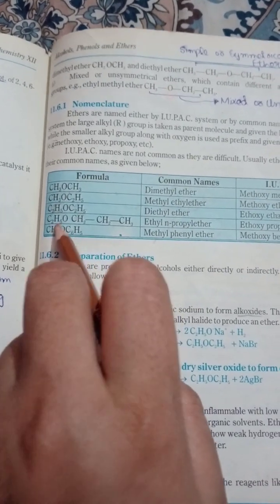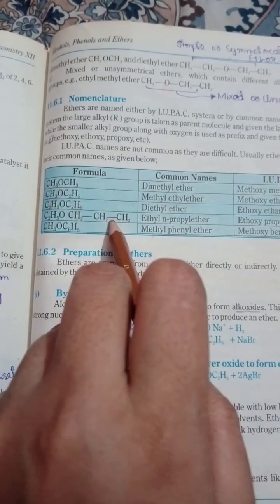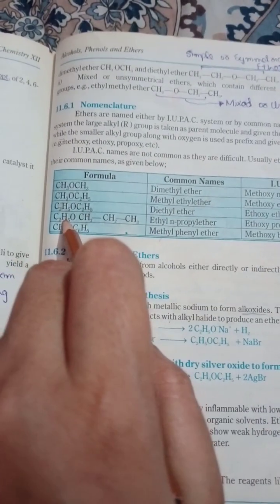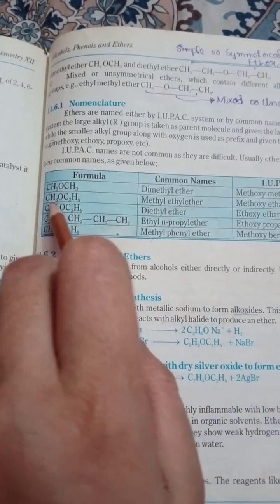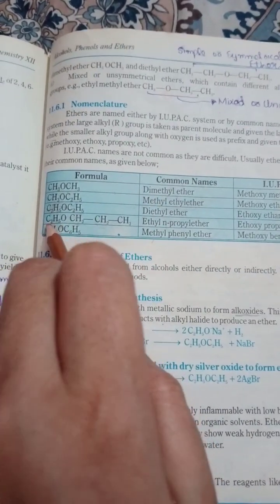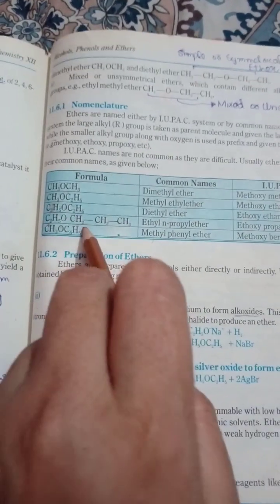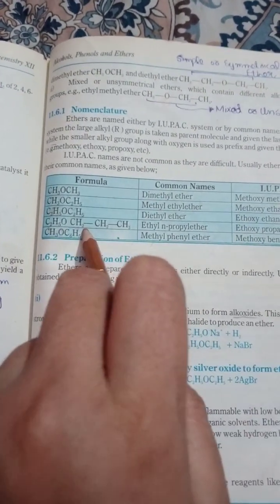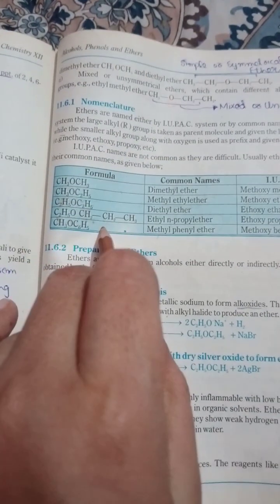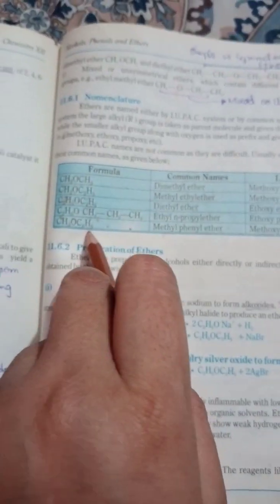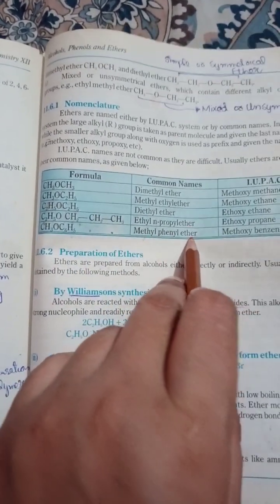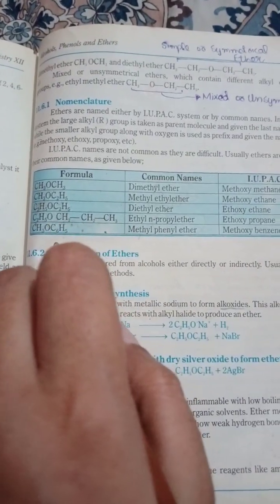Next one is a different type, this is an asymmetrical ether, and here the smallest carbon number alkyl group is ethyl, therefore ethyl propyl, n-propyl, or we can say propyl ether. Okay, this will be clear. And this one is methyl phenyl ether, because a phenyl group is present here.